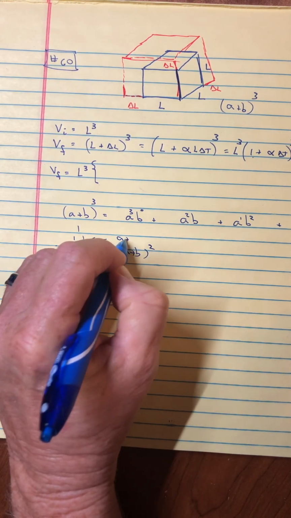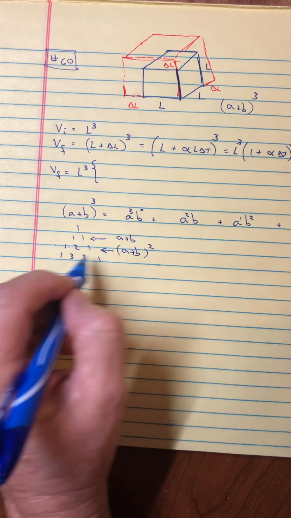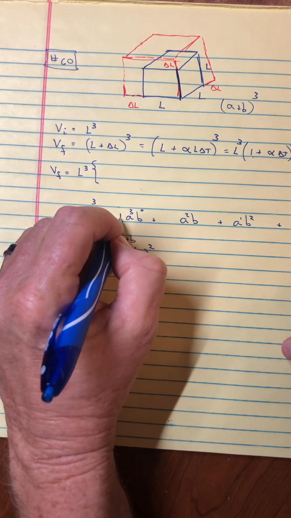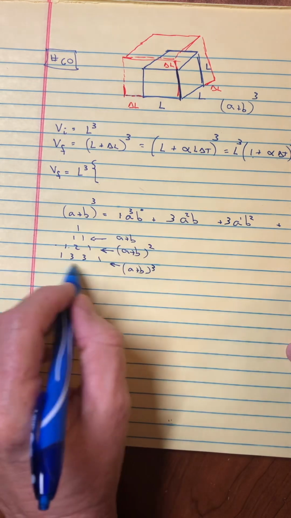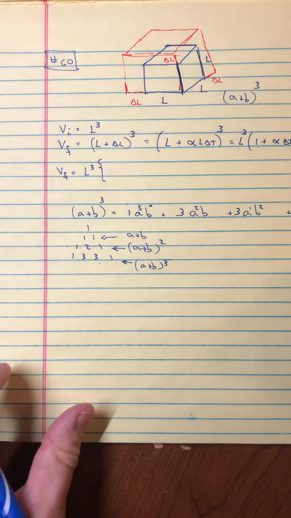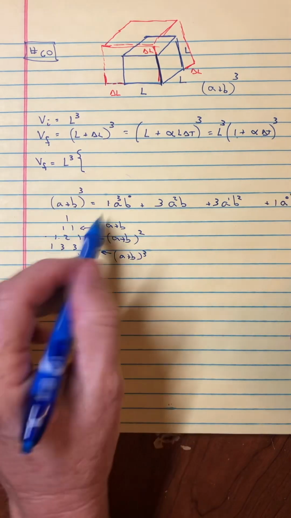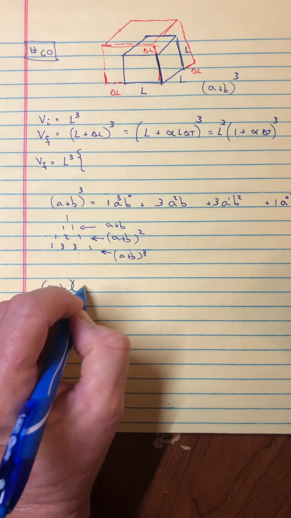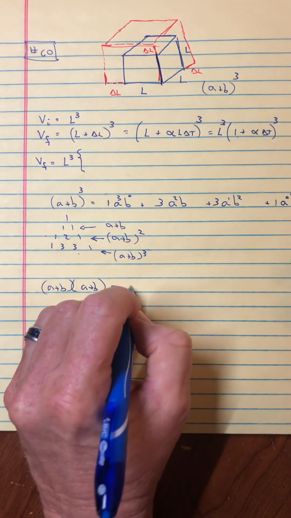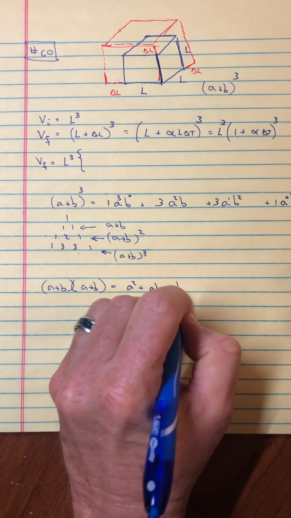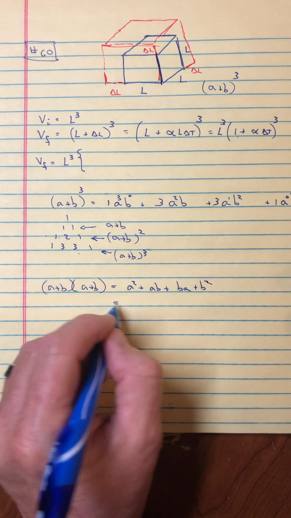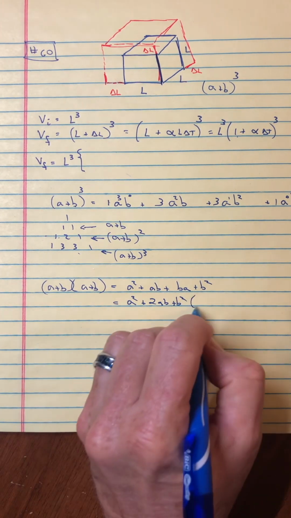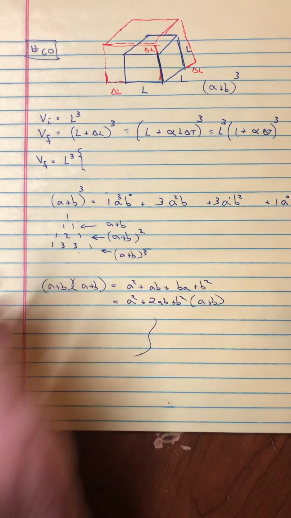This is the coefficient of AB. So starting there, then this is the square, and then this is the AB cubed. So the coefficients here would be a 1, a 3, a 3, and a 1. And if it's been a while since you've done your binomials, you can just multiply this out. Just do A plus B, and do your FOIL. So you get A squared plus AB plus BA plus B squared, which comes out to be A squared plus 2AB plus B squared. And then take that and multiply it by another A plus B, and you'll get this.